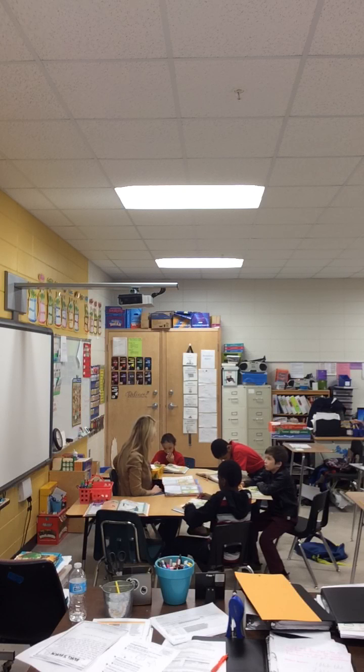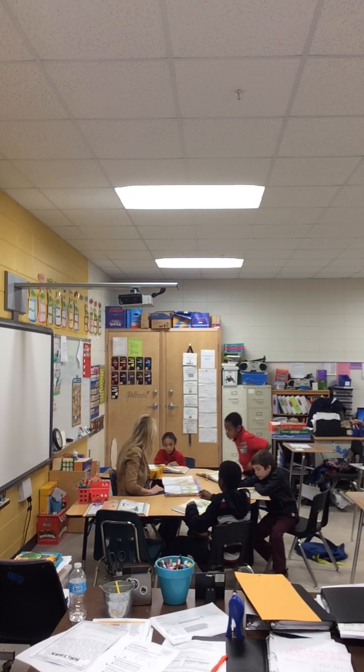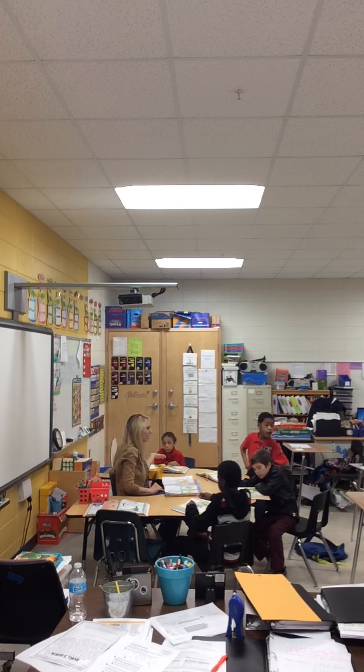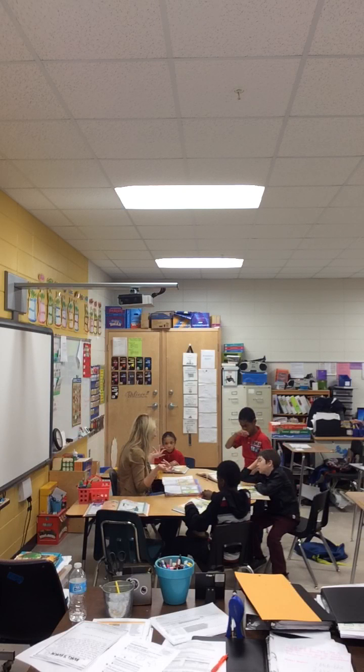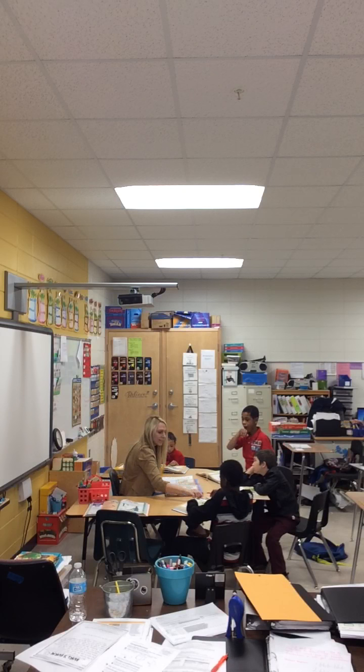How do you think the wool might have gotten twigs or burrs in it? Yeah, because where does it mostly stay? On the ground. Outside, right? Very good. All right, let's keep going.